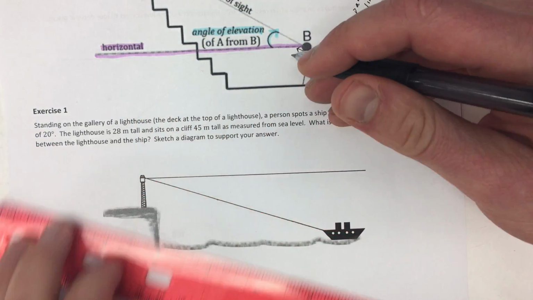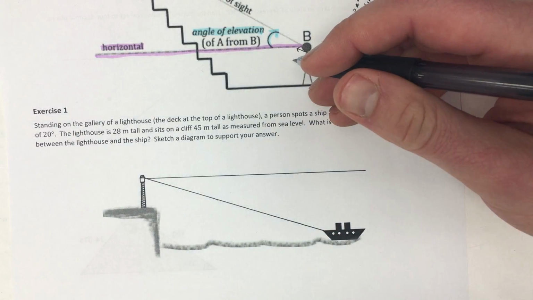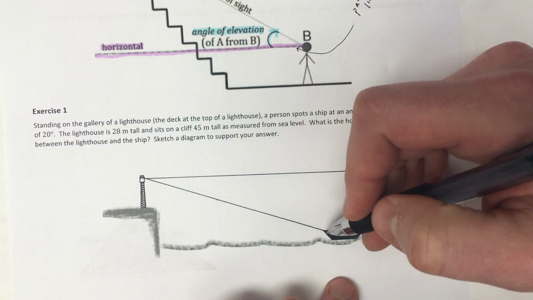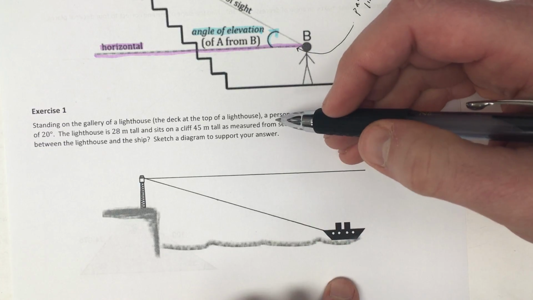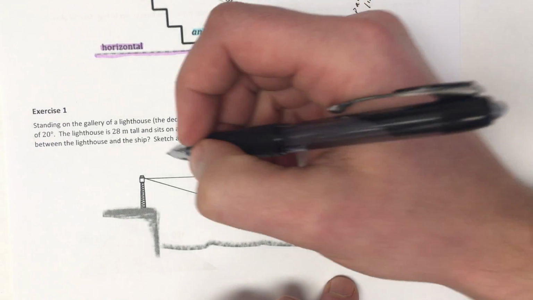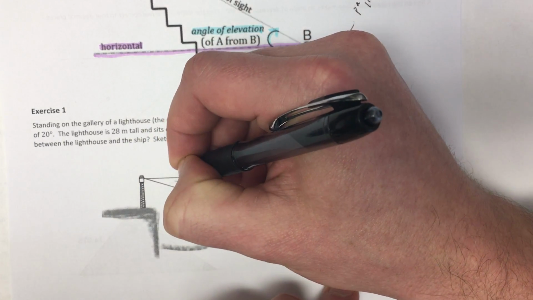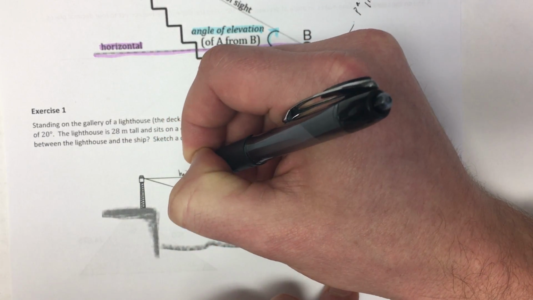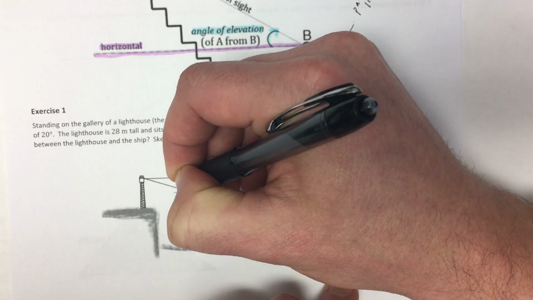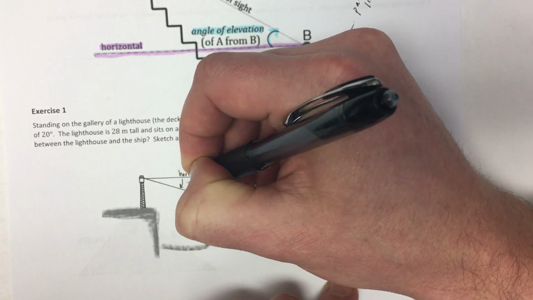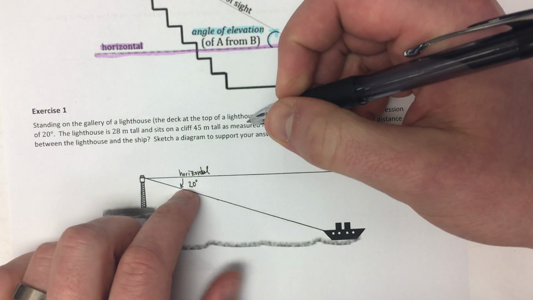They really should give you a little more idea as to whether you're talking the top of the ship, the bottom of the ship, where the water hits the ship, etc. But let's just go with what they did give us. So here's my horizontal, and I'm going down from it because it's the angle of depression, 20 degrees. Please make sure you understand exactly where that 20 degrees goes.